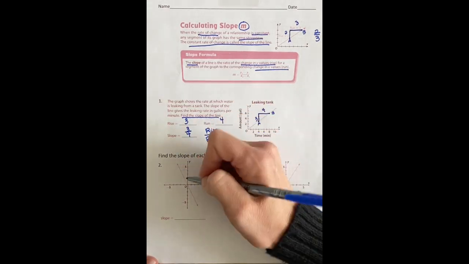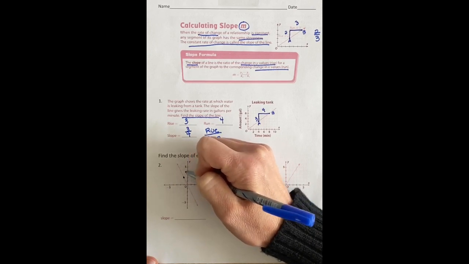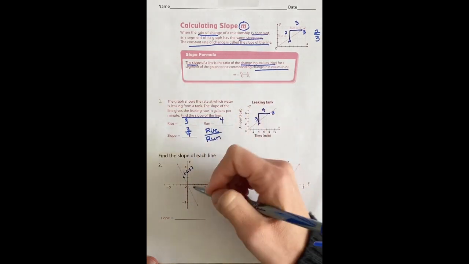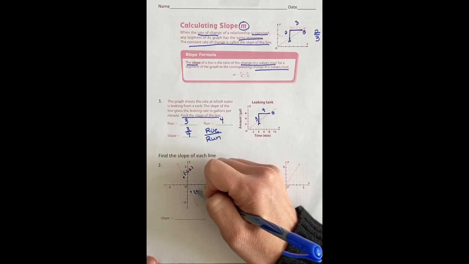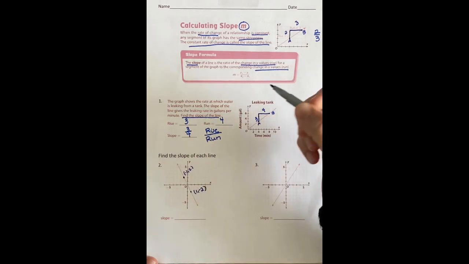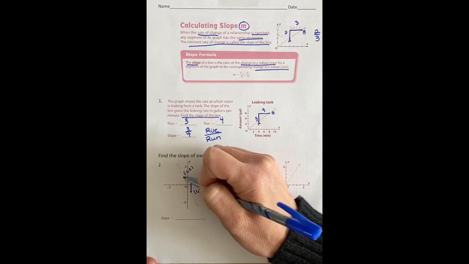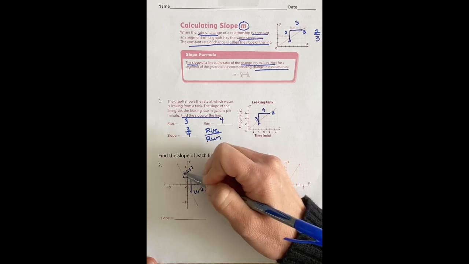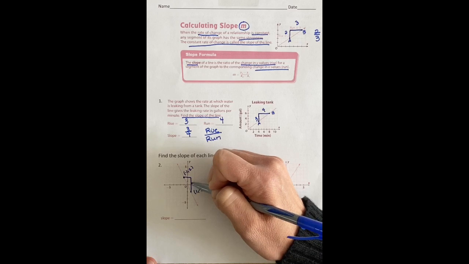So I'm going to pick this point here, which is the point -1, 2. I'm going to label it so you know what I'm looking at. And then I'm going to pick the point right here, which is the point 1, -2. So I'm going to count my rise and my run. I like to just draw my triangle so it makes it easier for me to see. So to get from point 1, -2 to -1, 2, I have to rise up 1, 2, 3, 4.